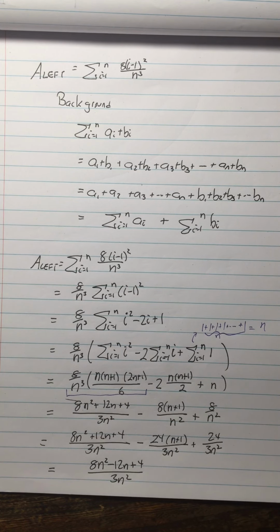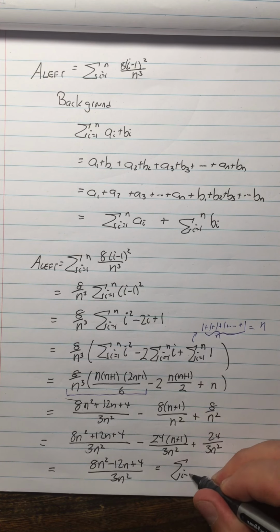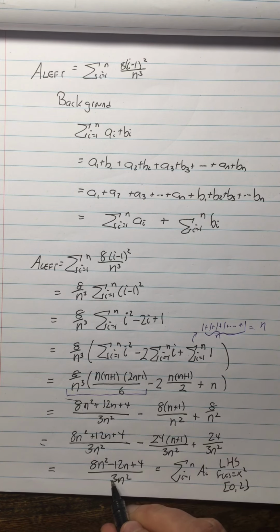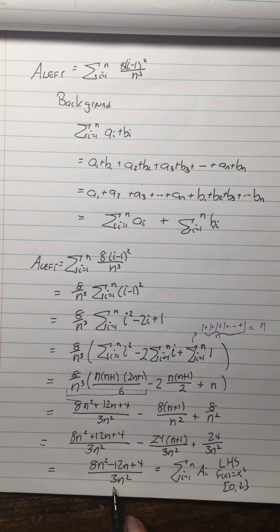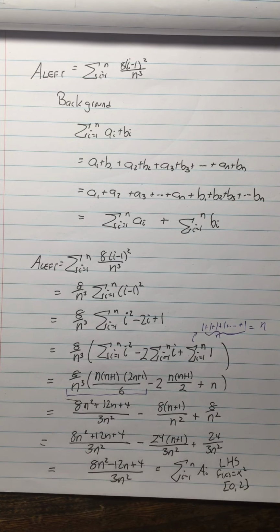Now, that gives us the sum from i equals 1 to n of a sub i for the left-hand sum of f of x equals x squared on the interval 0 to 2. It's given by this formula. Same as we had for the right-hand formula. In fact, you can look at the similarities between this and the right-hand sum. They're very instructive, and we'll talk about it later. By the way, you can find the limit. What's the limit as n approaches infinity?